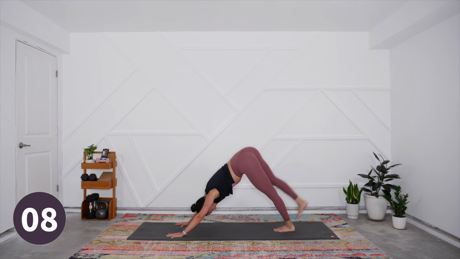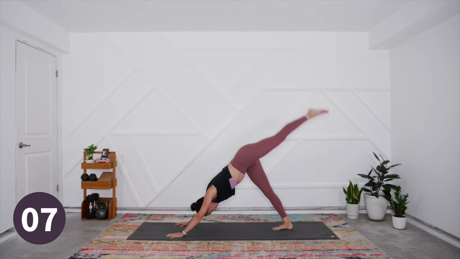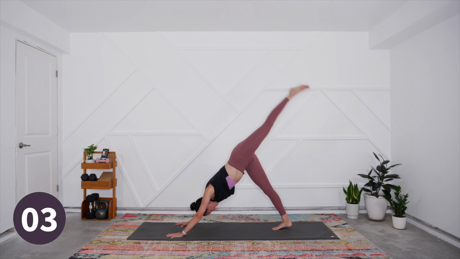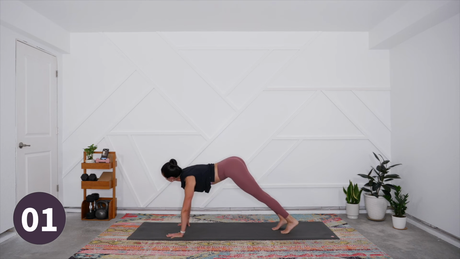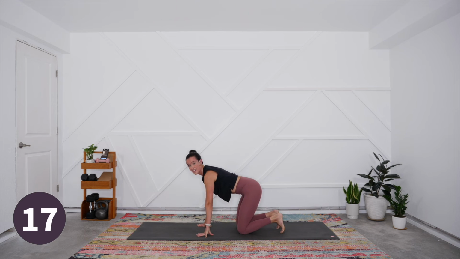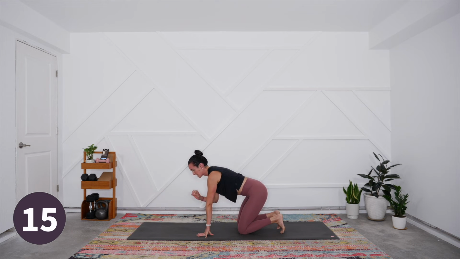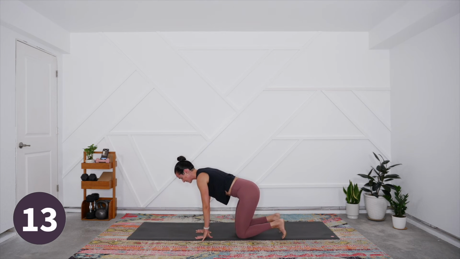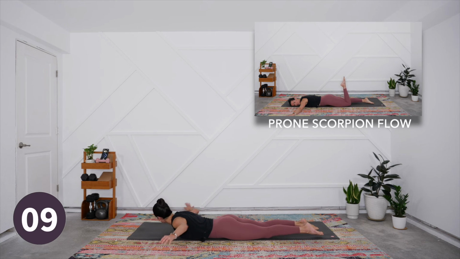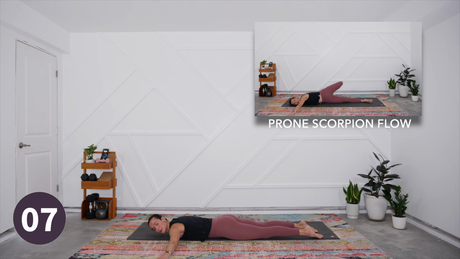Let's get one more on the other side. And then slowly come through center. We're going to take the knees down, lower all the way onto your belly. Again, creating enough space so you have room to bring the arms out to T. So come all the way down, get that nice T shape in the arms, press your palms flat.